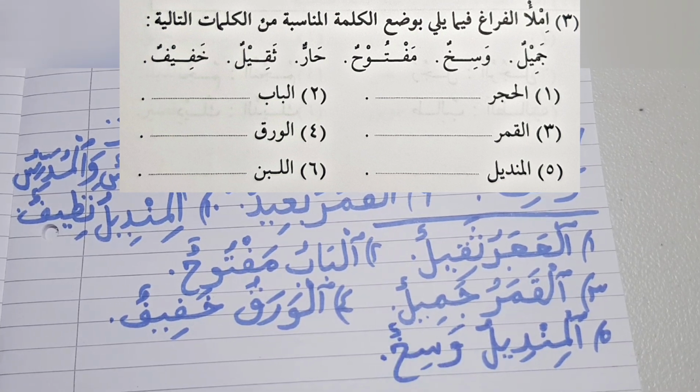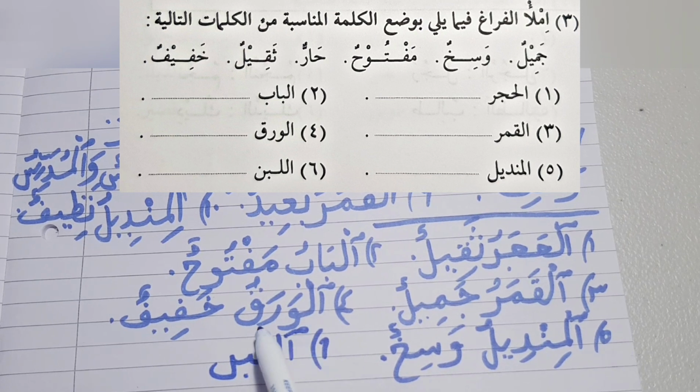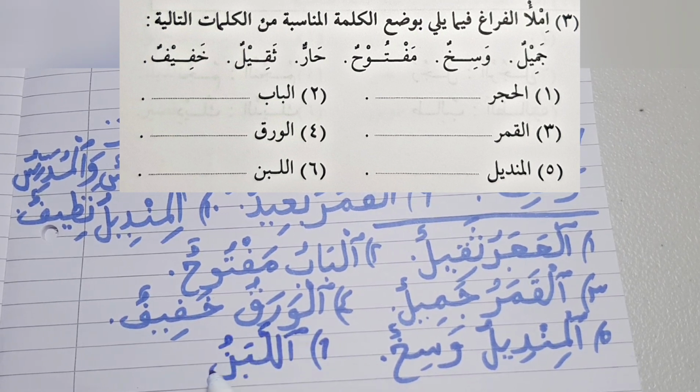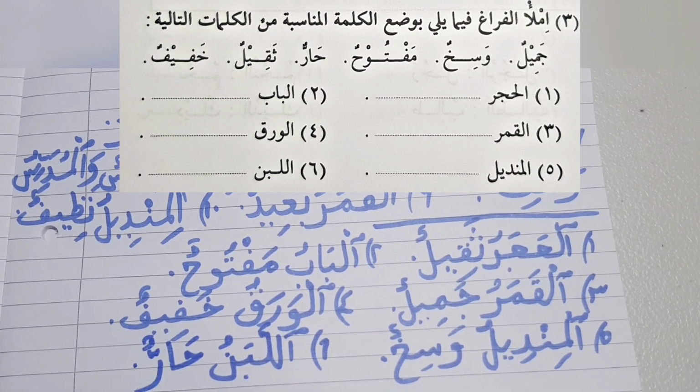The handkerchief is dirty. Then we have number 6. اللبن. اللبن حار. The yogurt or the milk is hot. This is exercise number 3.